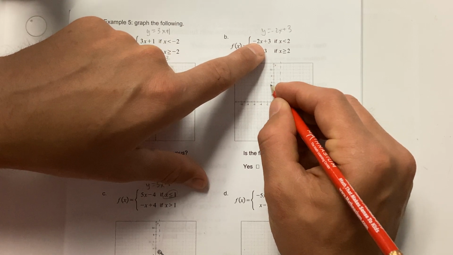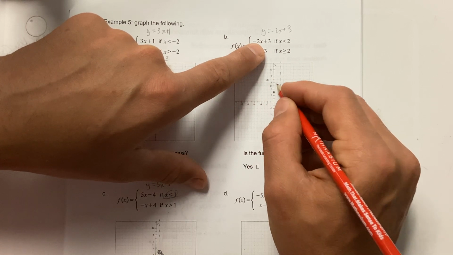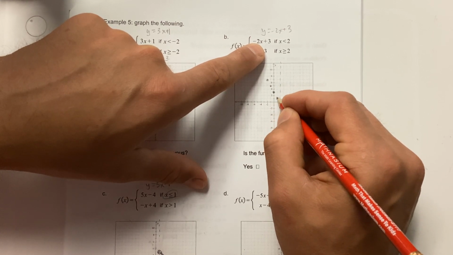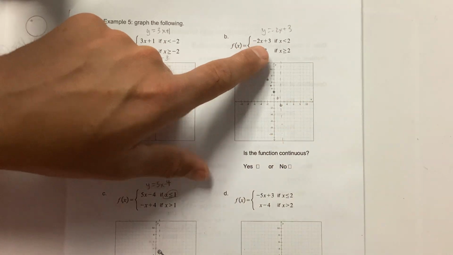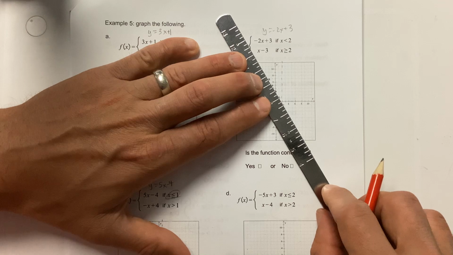I'm going to go up 2 and to the left since it's negative. And then I need to go towards my boundary, so I'm going to go down 2 and over, down 2 and over, down 2 and over. There it is. And then take my straight edge. And the whole line is this.